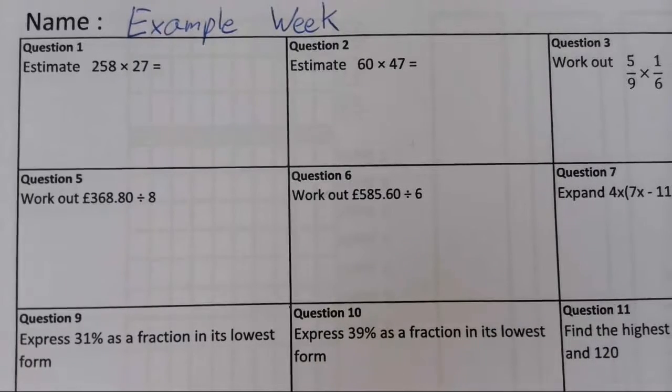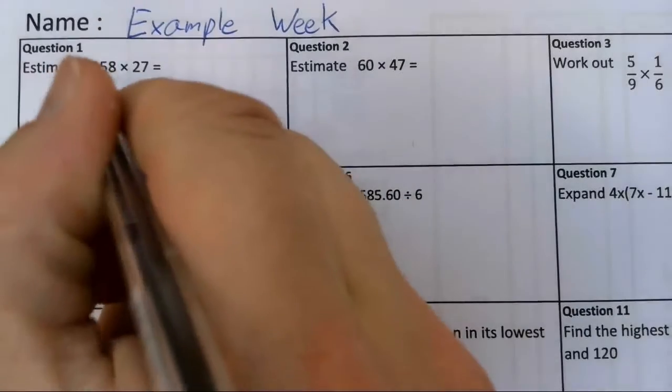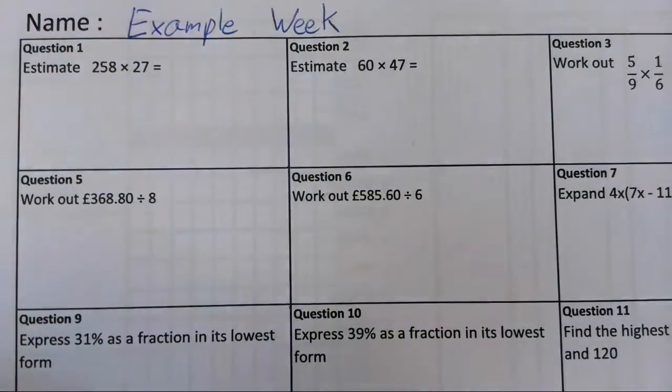So question 1, it's an estimate. It's not an exact amount. 258 times 27. What we're going to do is estimate this to one significant figure. So we're going to use one significant figure here.